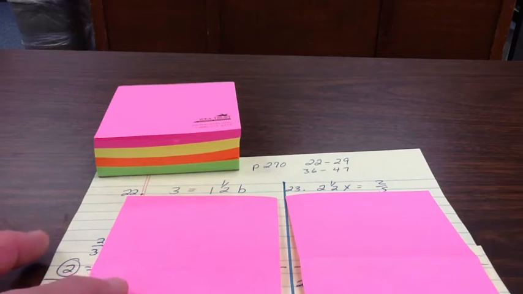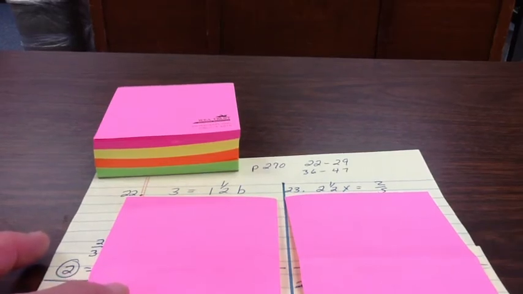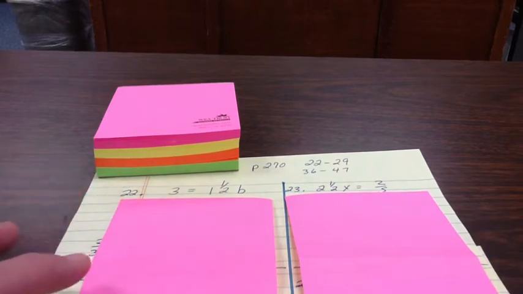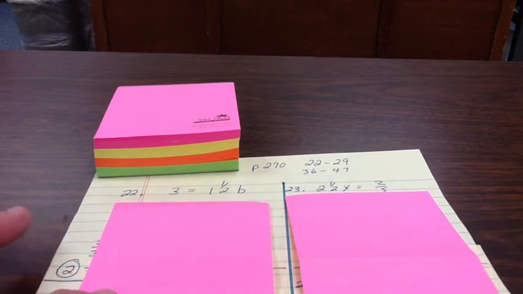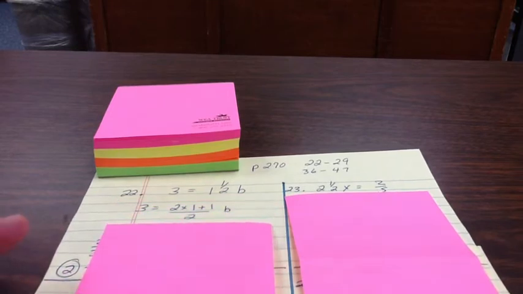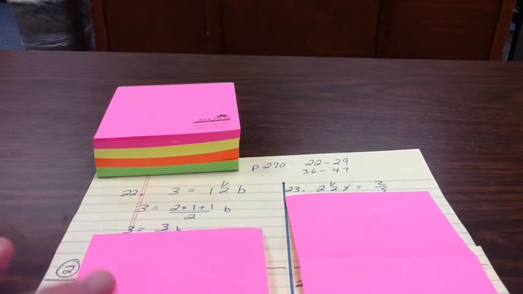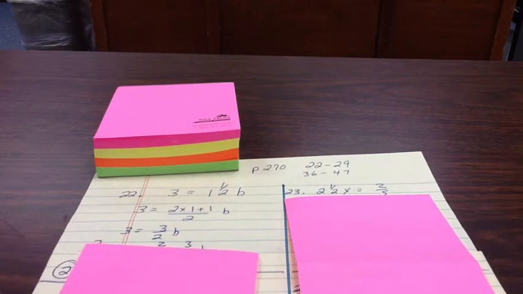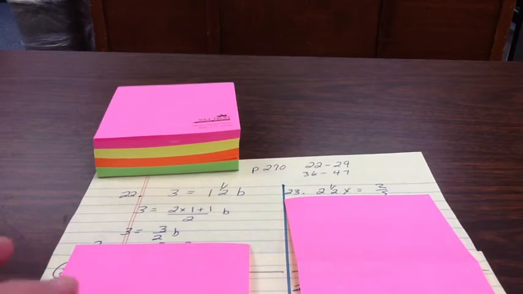Okay, today's assignment is page 270, numbers 22 through 29, numbers 36 through 47. Number 22 starts with 3 equals 1.5b. So the first thing I have to do is convert 1.5 to an improper fraction. So I take 2 times 1 plus 1 over 2 times b equals 3. My next step is 3 equals 3 over 2b.